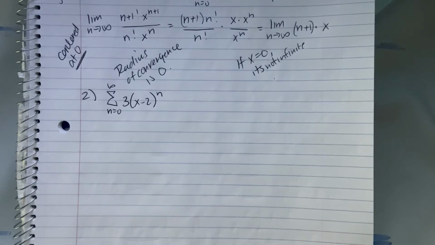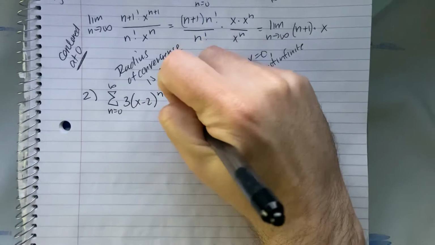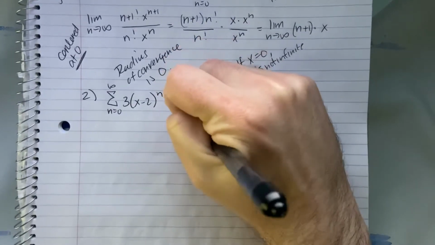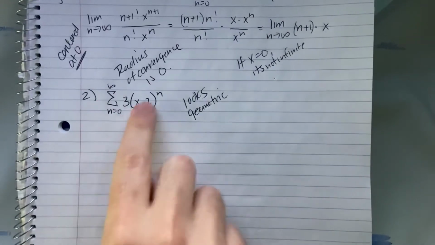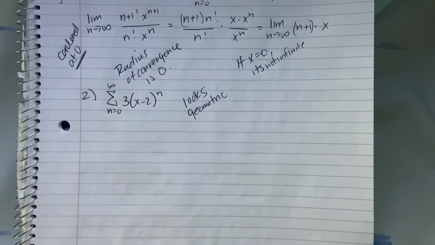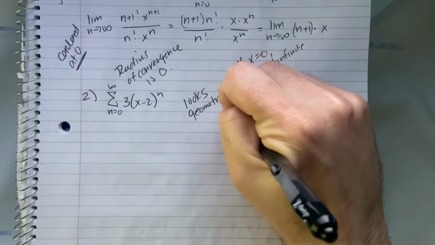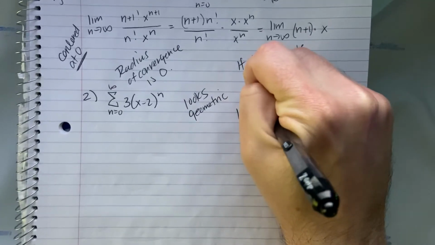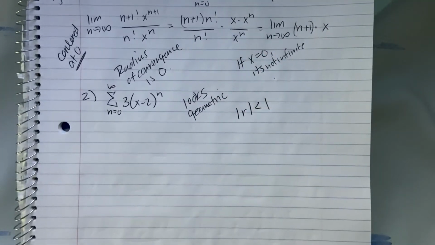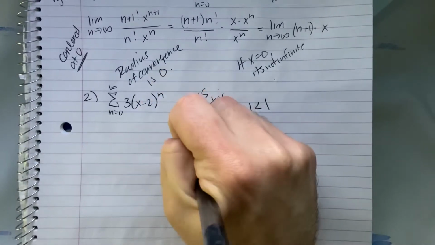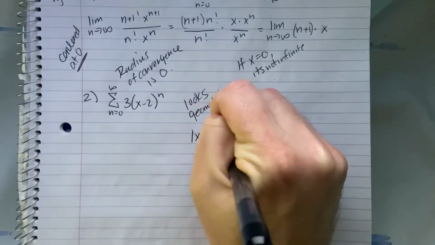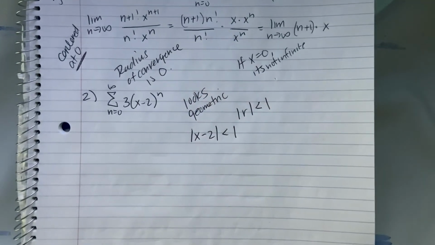Let's talk about what has to happen here. This looks geometric, right? Because we have an a and we have an r to the n. Now what do we know about r? For this to converge, the absolute value of r has to be less than 1. Okay, so what is my r in this case? That means the absolute value of x minus 2 has to be less than 1.